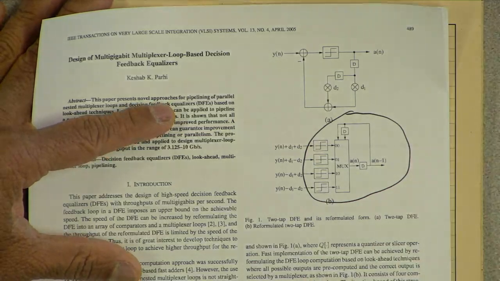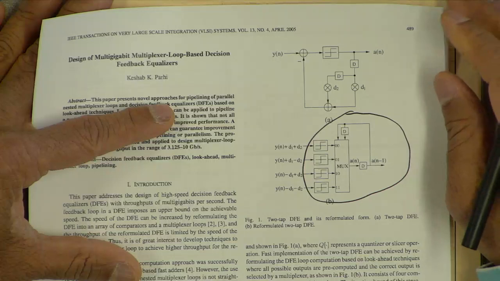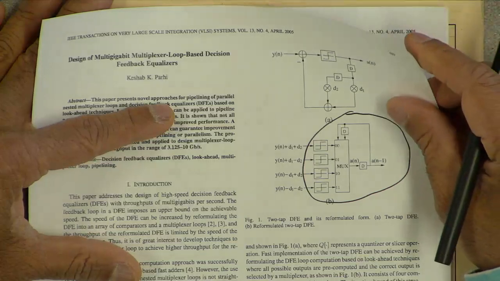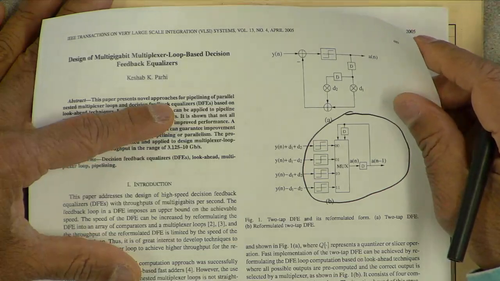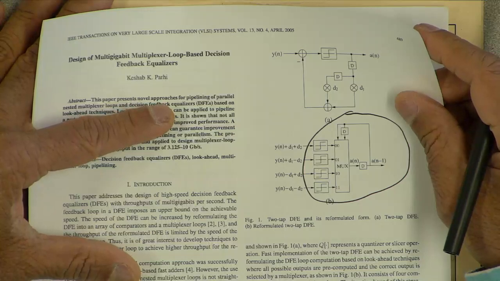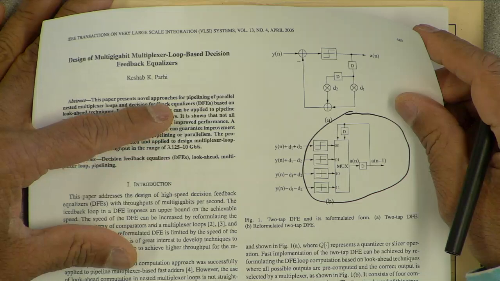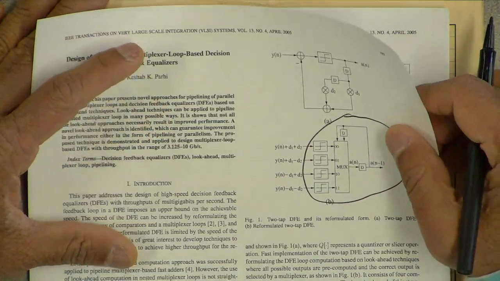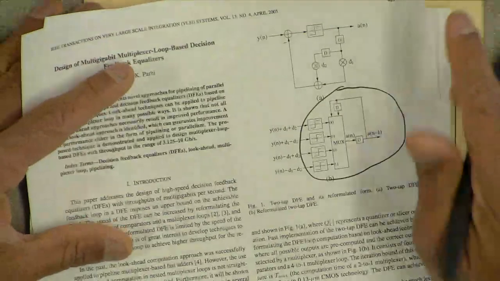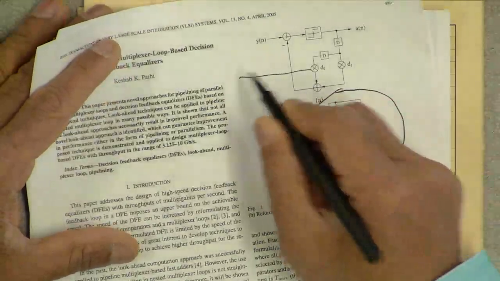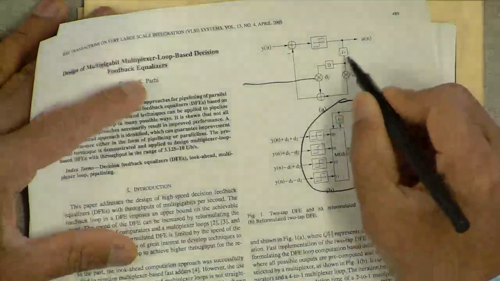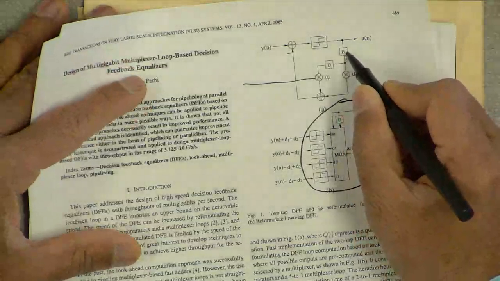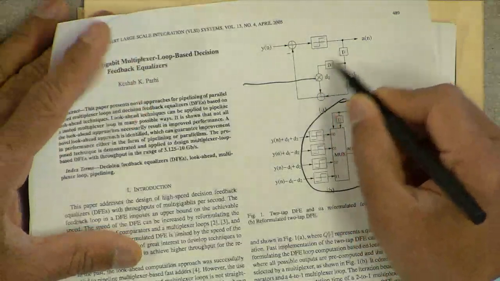So the paper talks about how to achieve 10 gigabit per second transmission through a 6-tap DFE, 6-tap decision feedback equalizer. You have this D1, D2, D3, D4, D5, D6, and there are these 6 delay elements. You can think of them as states.